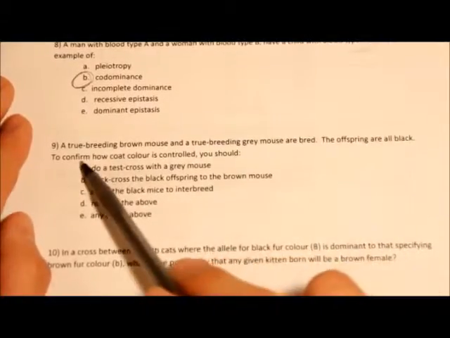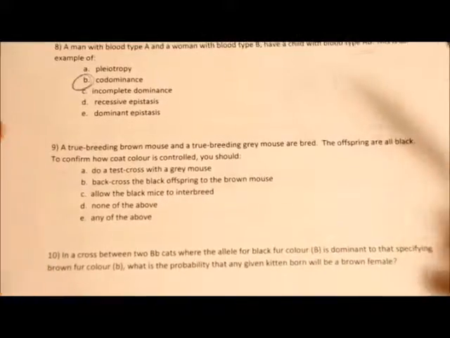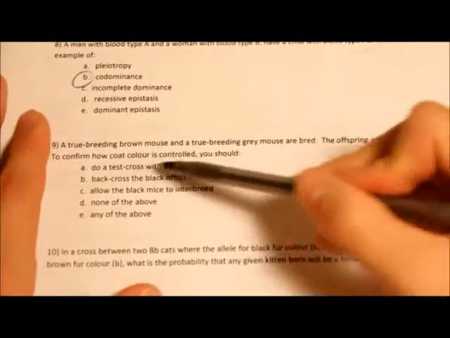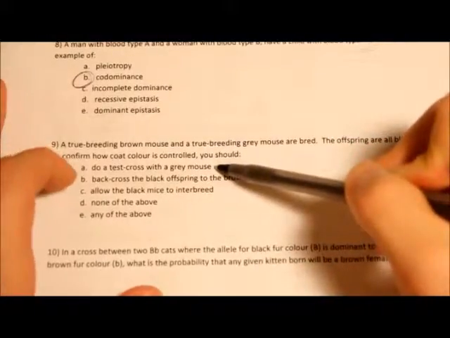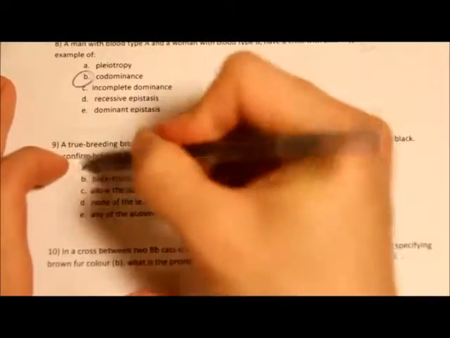In number 9, a true breeding brown mouse with a true breeding gray mouse produce black mice. The thing to note is that doing a test cross with a gray mouse is not going to help you, because all that's going to do is produce more gray mice. So that does not help.